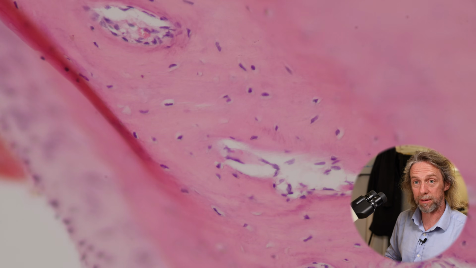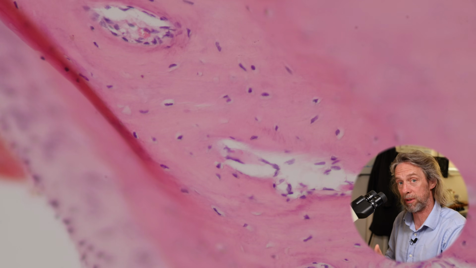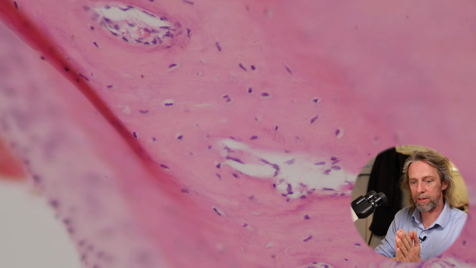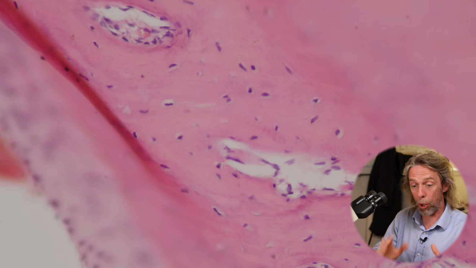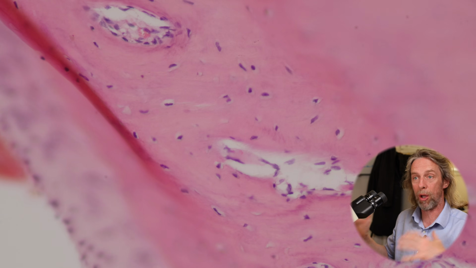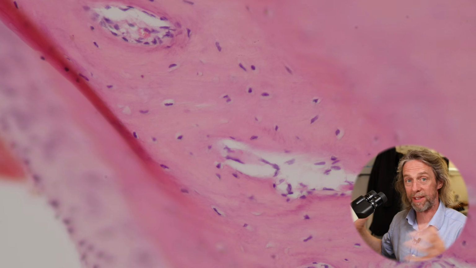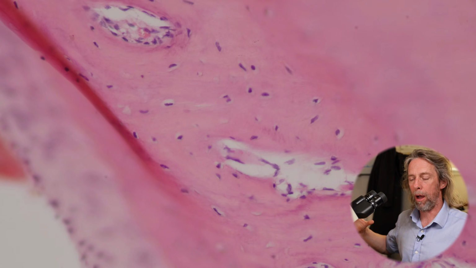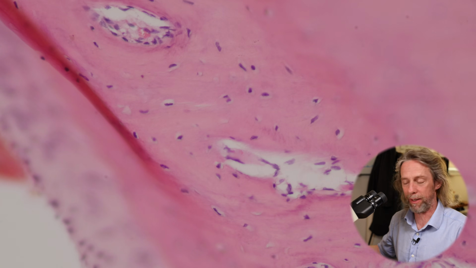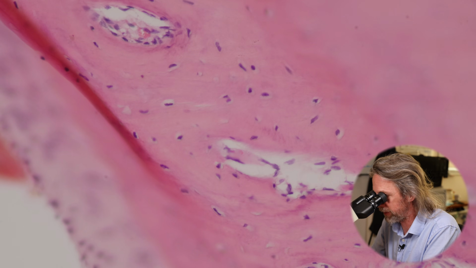Now, osteoprogenitors become osteoblasts, become osteocytes. But osteoclasts, oh, I hope we find some because they are cool. Osteoclasts don't come from the osteoprogenitors. They come from the cells of the bone marrow, the hematopoietic cells. They're like macrophages. They're from the macrophage line, right?